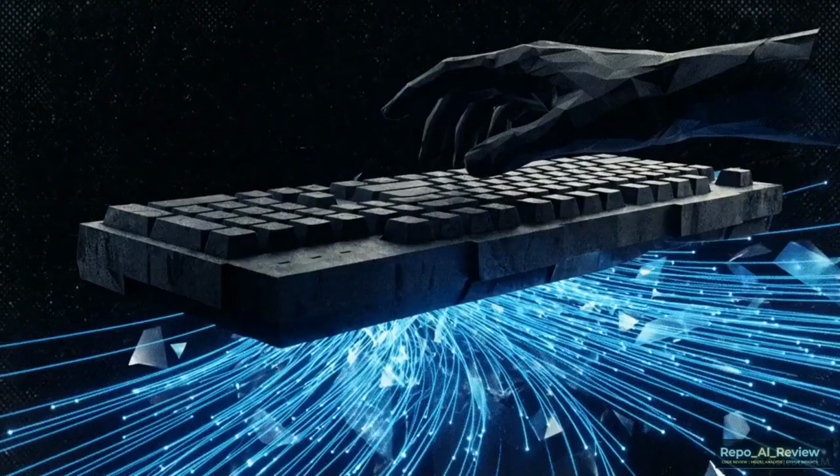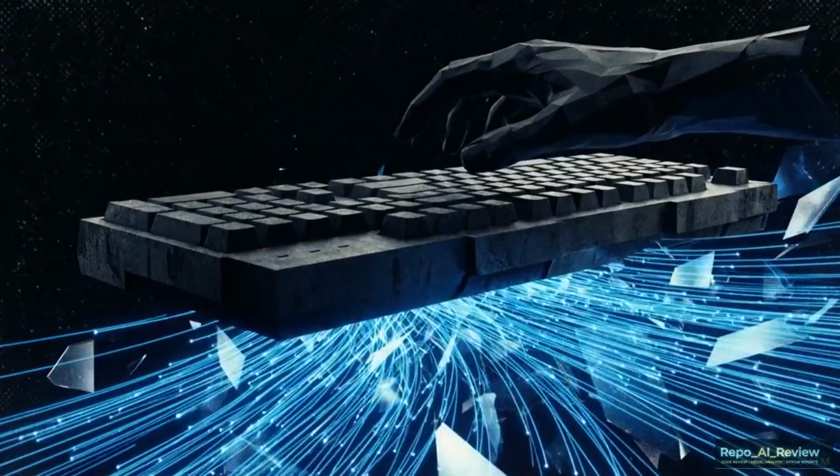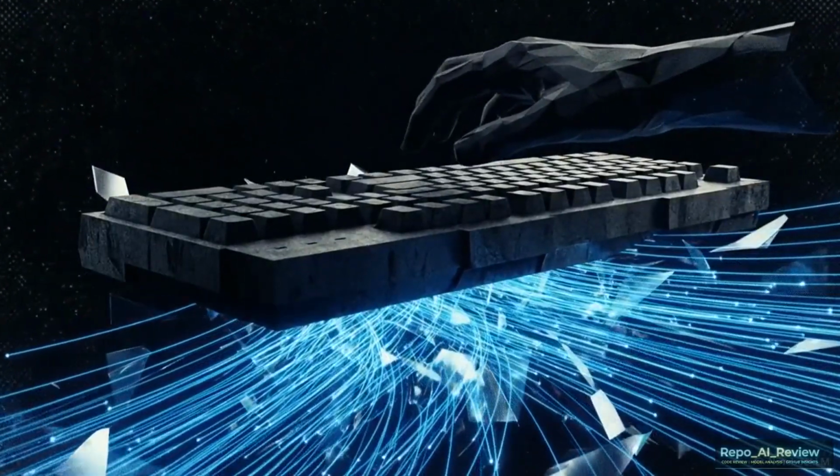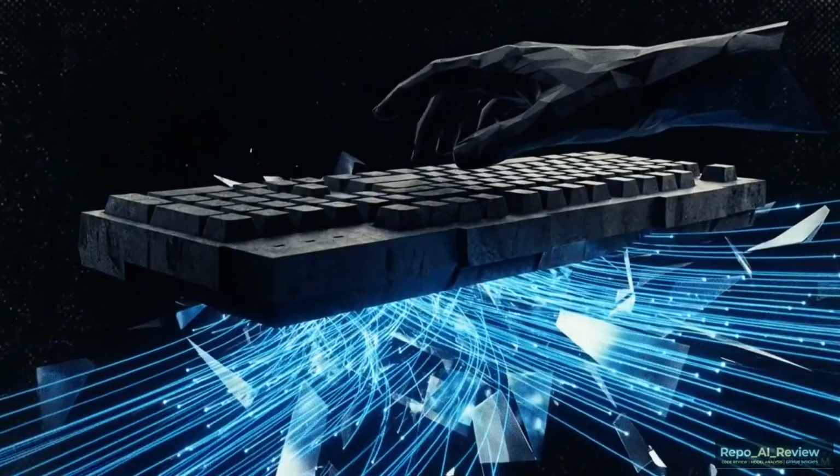Are we building AI to assist our current workflows, or are we building new architectures where the human is finally recognized as the primary bottleneck?